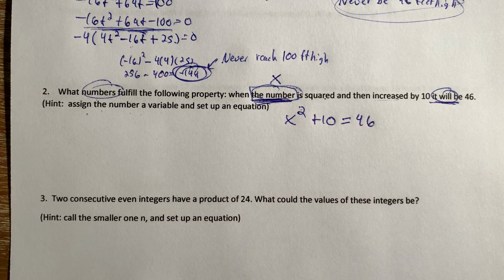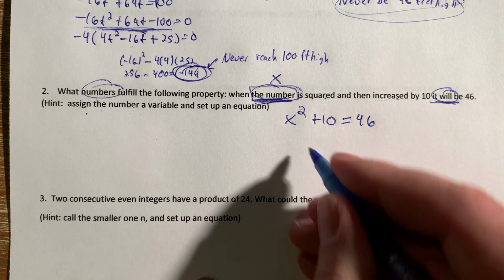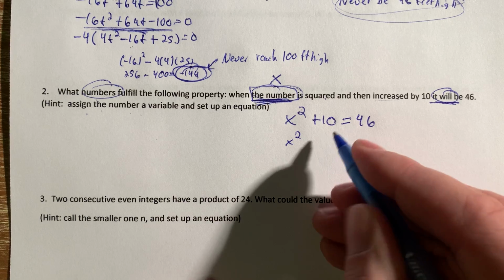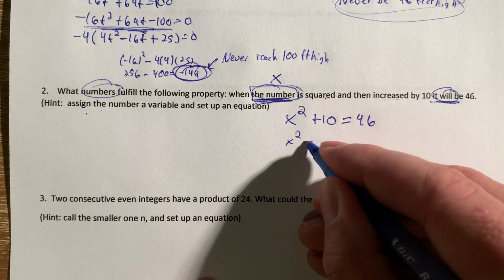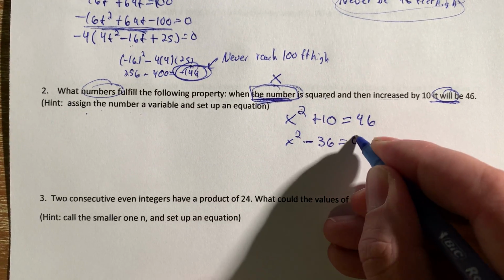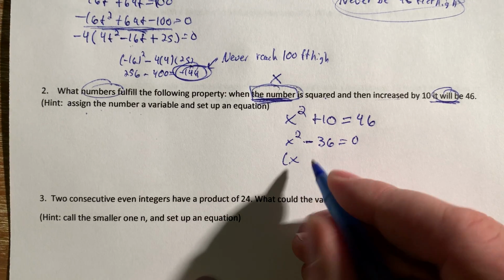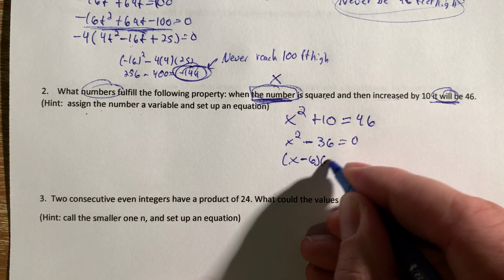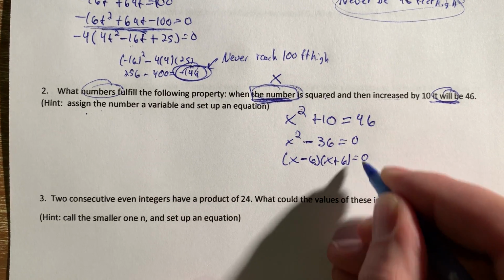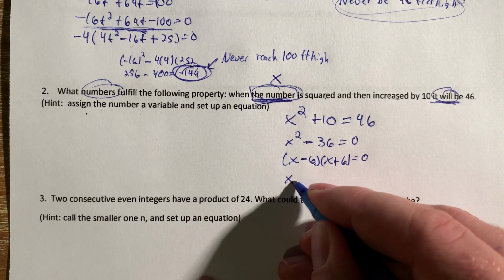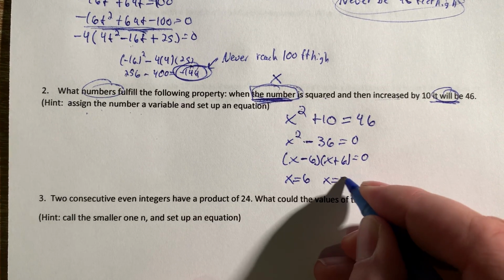So this is an equation we need to solve, and we can solve it by getting the quadratic to equal 0. There are other ways to do it as well. Factoring, this is a difference of 2 squares, so x minus 6 times x plus 6 equals 0. And so the answers are x equals 6 and x equals negative 6.